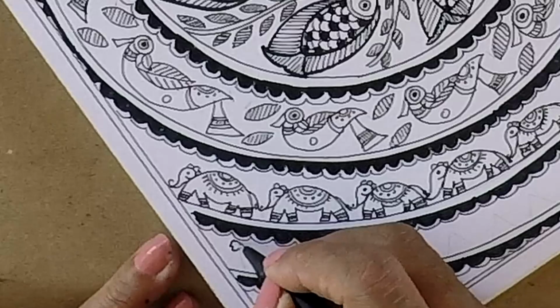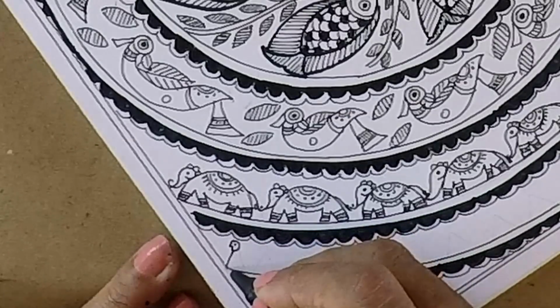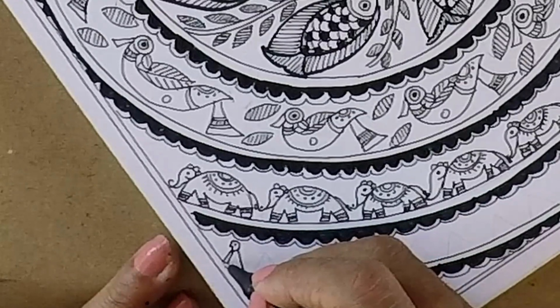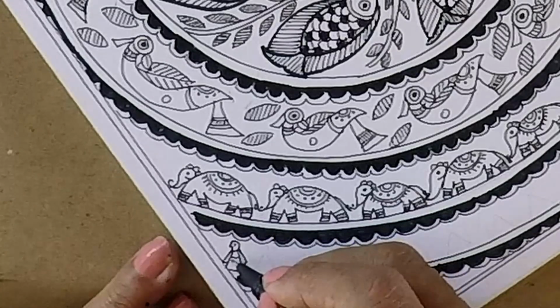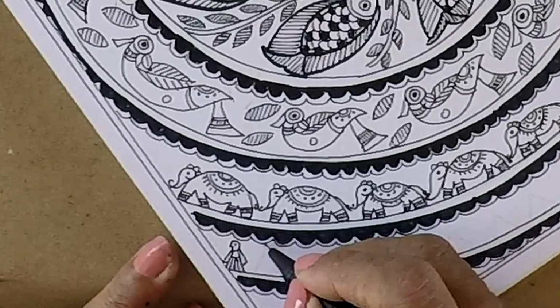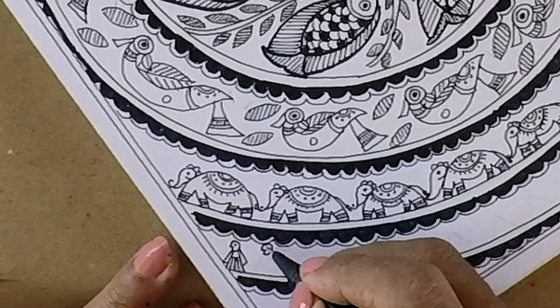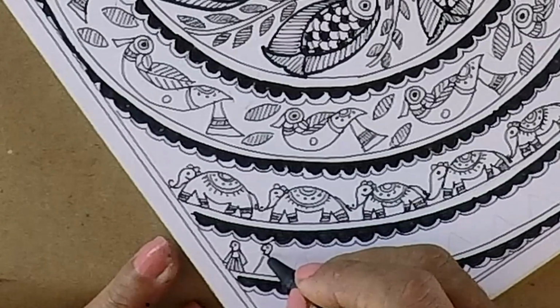In the last circle, I am drawing dolls. These dolls are seen holding hands with each other in a gesture of friendliness and cooperation.